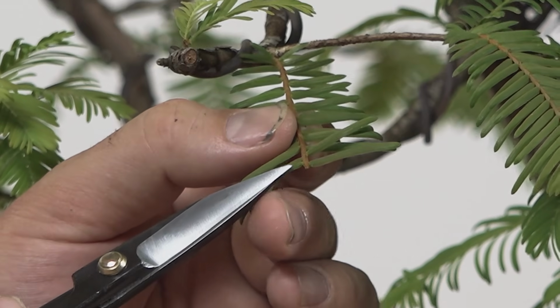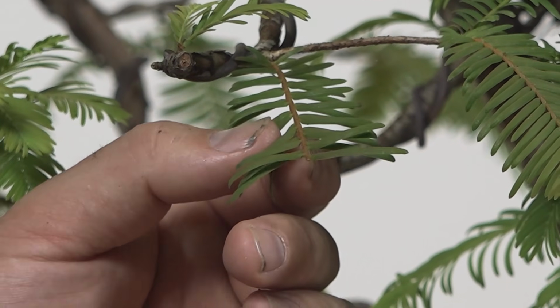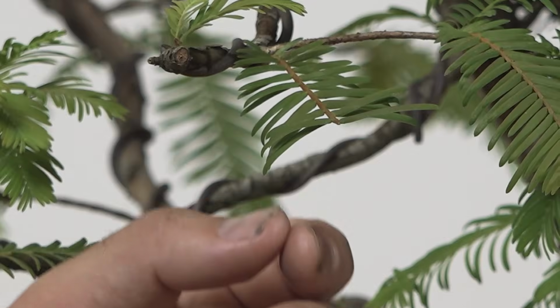I can stimulate that growth to produce ramification tighter in on that elongated piece, and now I can start to reduce and shorten the frond-like growth of Dawn Redwood to dependable areas where that budding is going to take place. Okay, so we're walking through the stages of growth, all right?